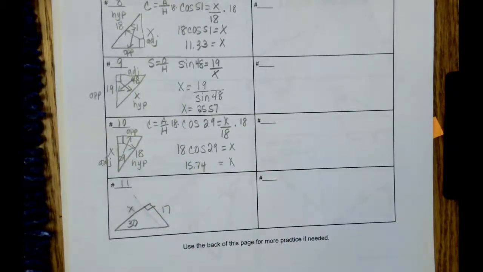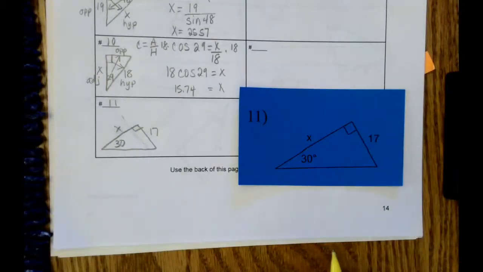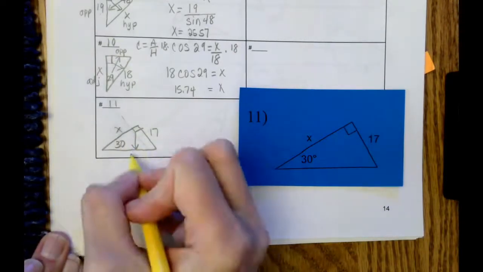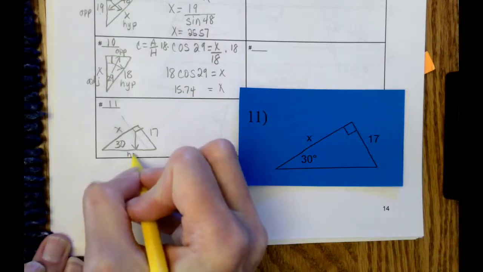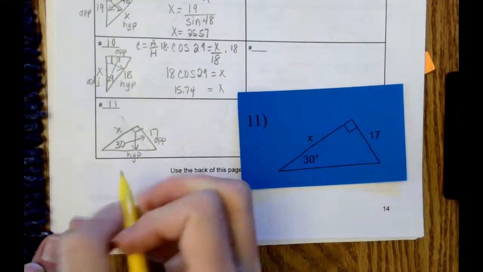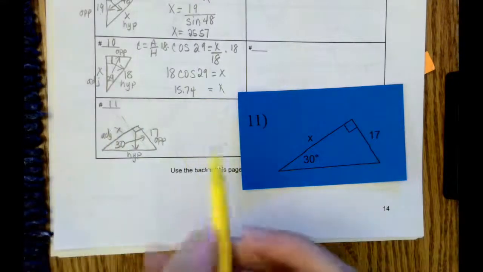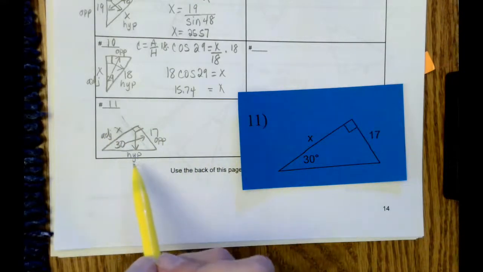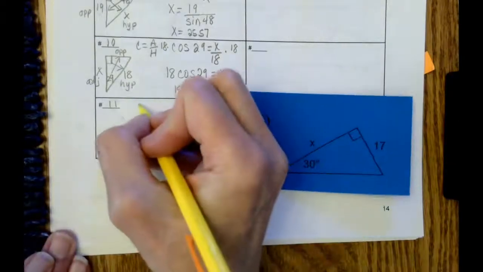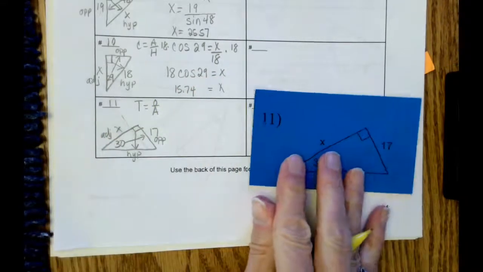Problem number 11. Again, recommend that you copy down the triangle here, and then we're going to label across from that box. The right angle is the hypotenuse. Across from the 30 is the opposite, which means that our third side here is the adjacent. And we don't know anything about the hypotenuse. We want to find the adjacent. We know the opposite. And tangent is going to relate opposite over adjacent.